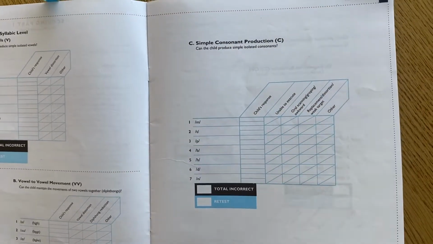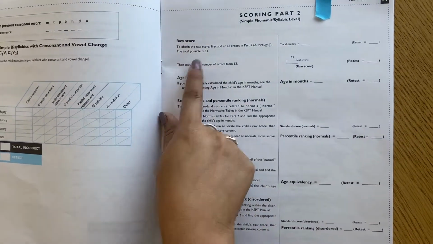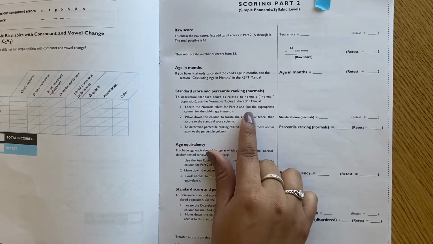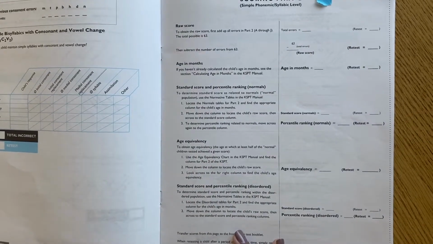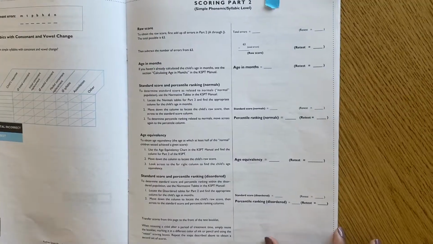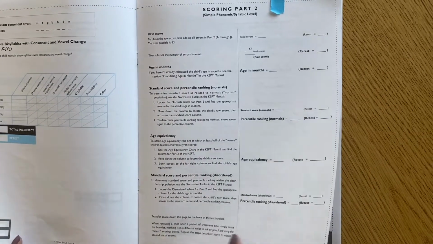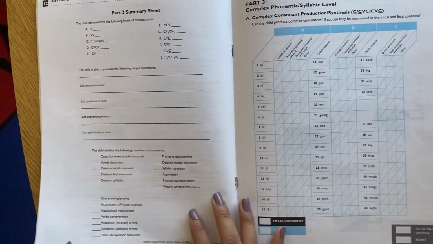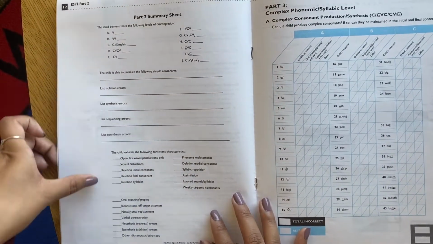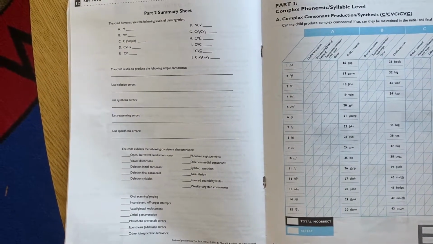Now the next part that's listed under part 2 would be the scoring. Now you would be taking note of the raw score, the age and months of the child, as well as the standard score and the percentile ranking that they have after you've added up the incorrect responses that they've produced. Each of these scoring sheets are consistent throughout each of the subtests for part 1, 2, 3, and 4. Now, they also include a summary sheet at the end where you would be taking notes of any errors that the child has produced, as well as any characteristics that you'd like to make note of, given their performance for the assessment.